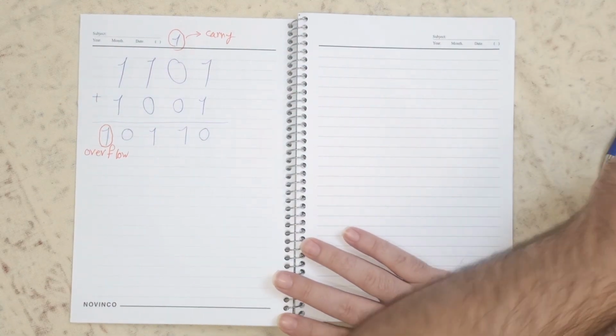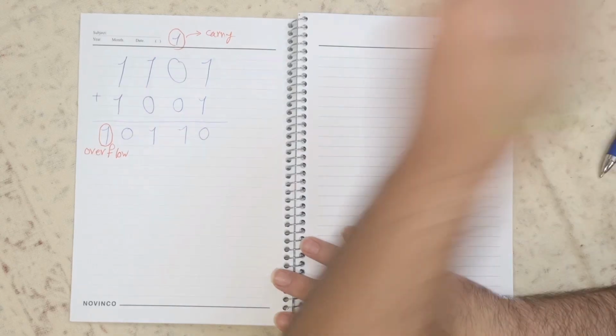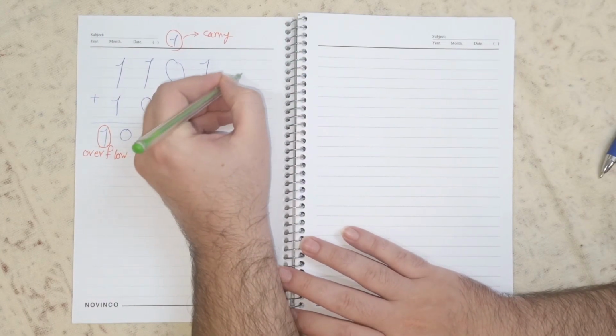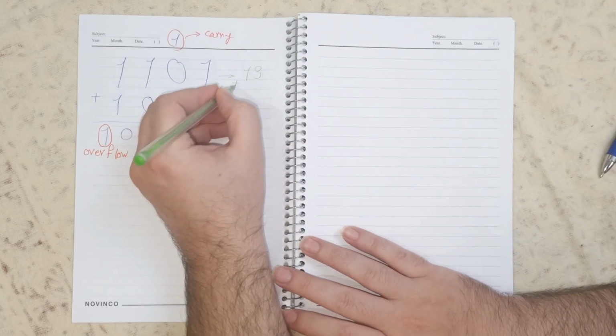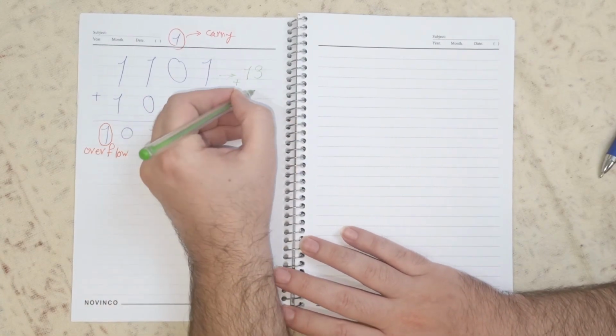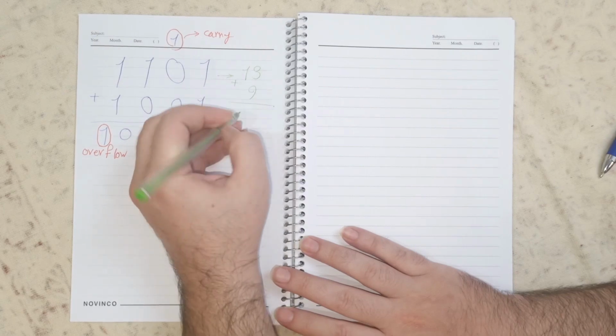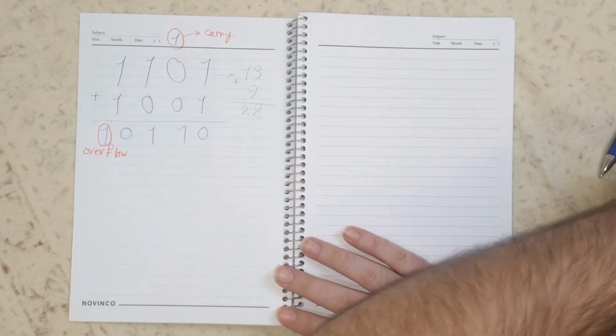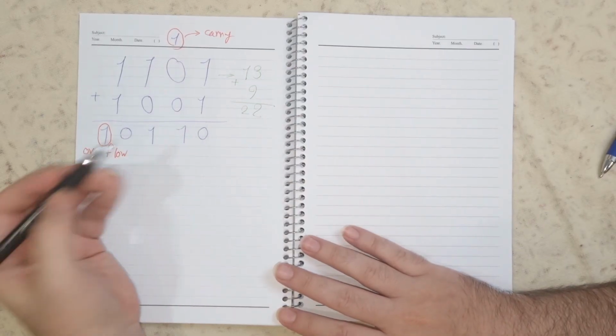Let's see if the addition was actually right. This number is 13 plus this one is 9. The answer must be 22. Let's see if the answer is really 22.